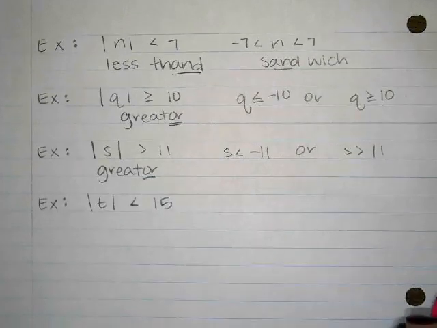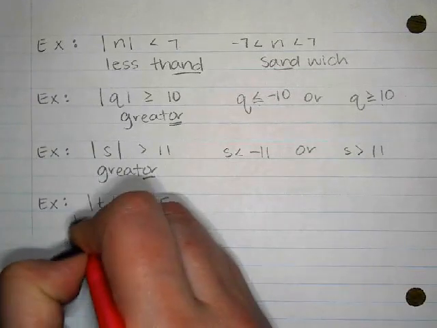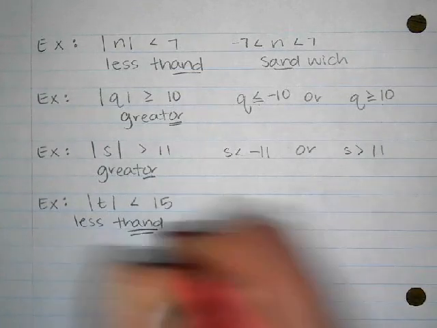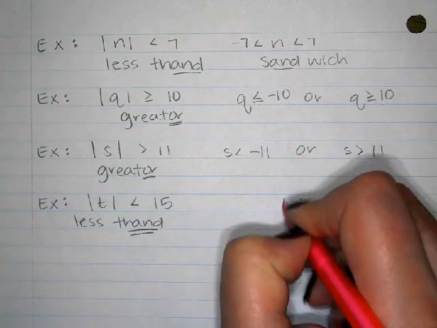Less than, so this is a sandwich, and what numbers is t sandwiched in between?